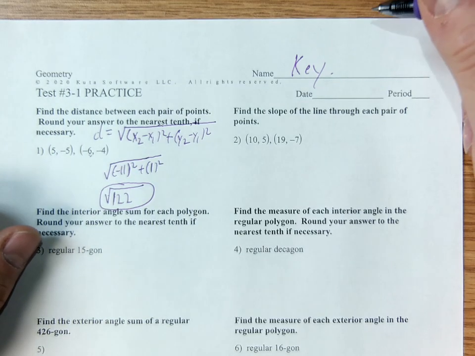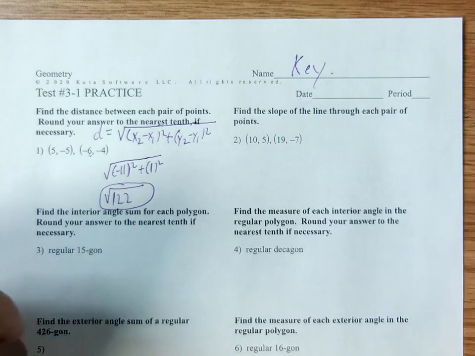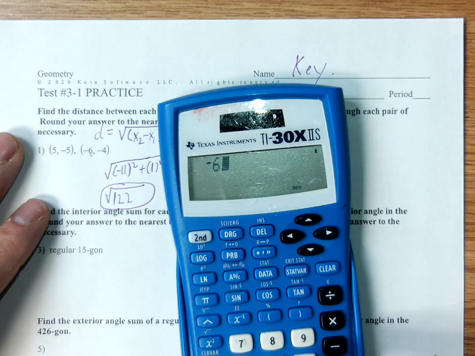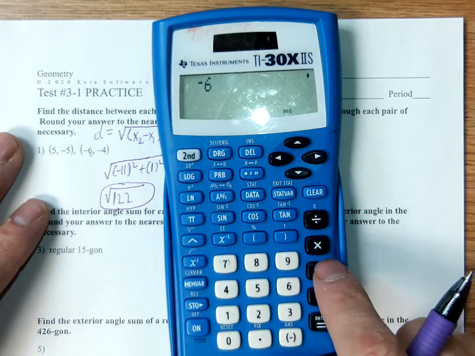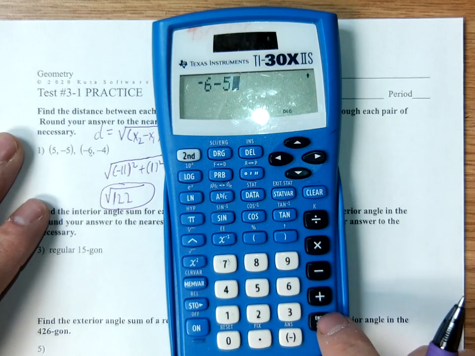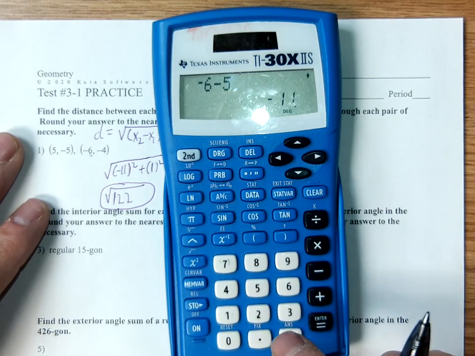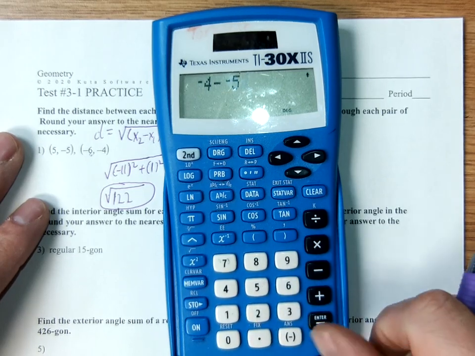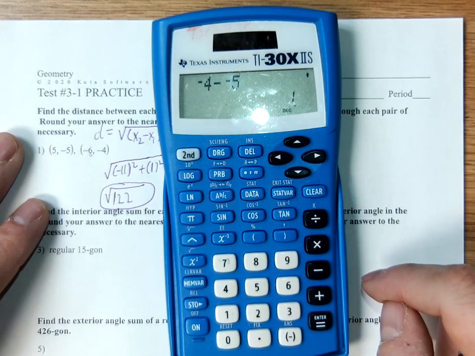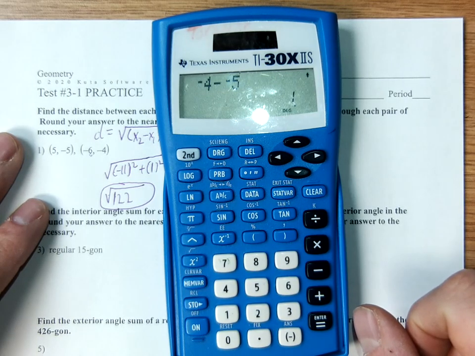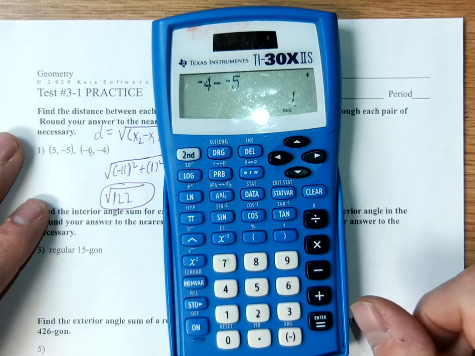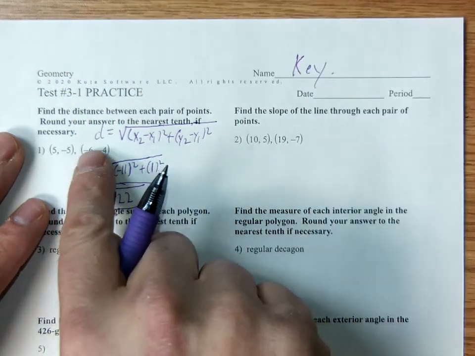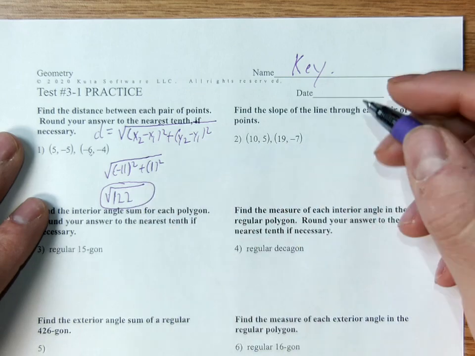Alright, if you're having major issues here, like I told you before, we're using calculators the rest of the year. Change in x, -6 minus 5. Change of 11. -4 minus -5. Change of 1. Some of you claim to be really good with calculations. If you're using a calculator, here's your chance to prove it. Or just use number sense like we've been trying to teach you all year. 11 apart, 1 apart. Changing x, changing y.